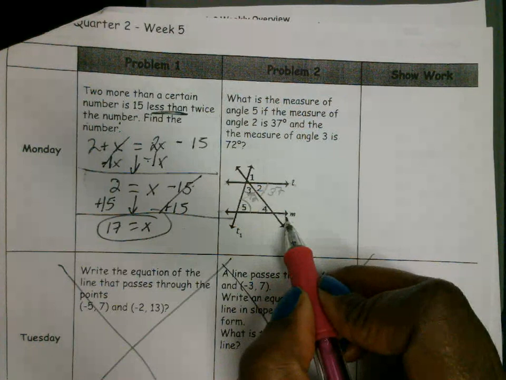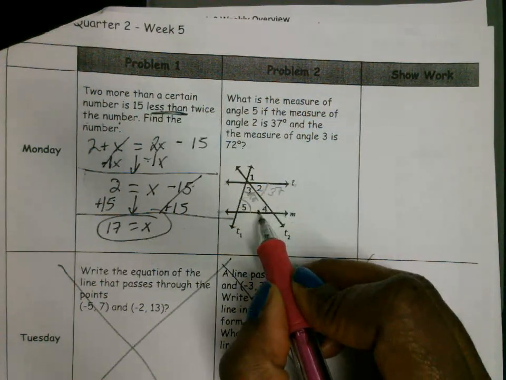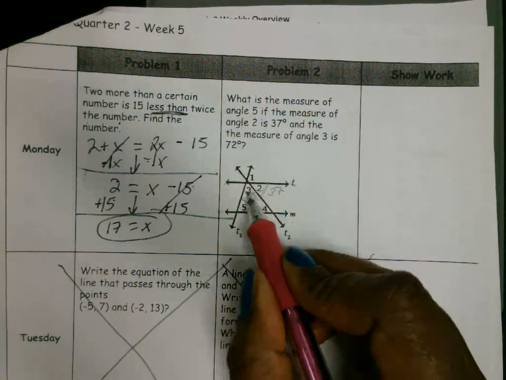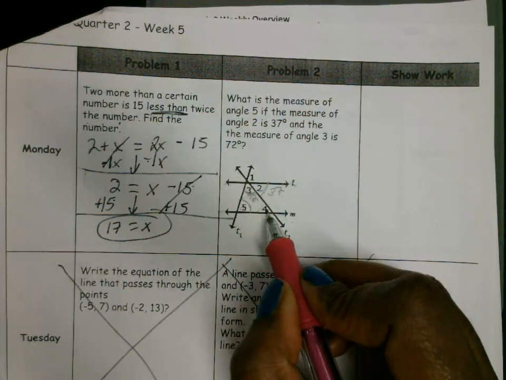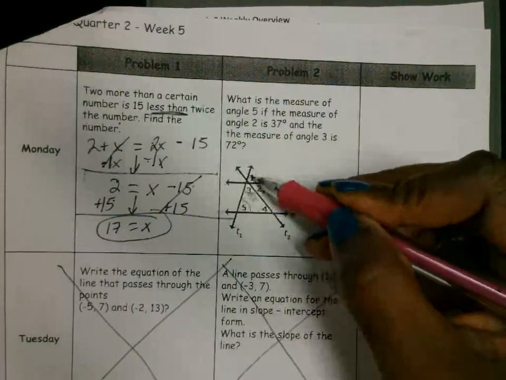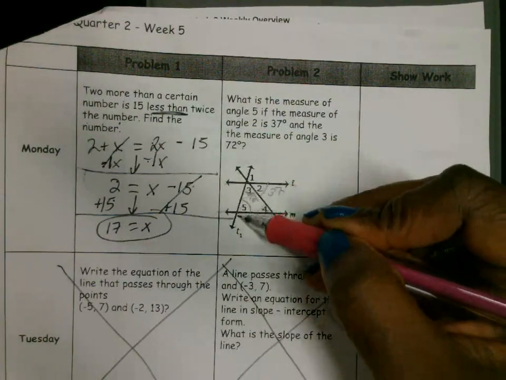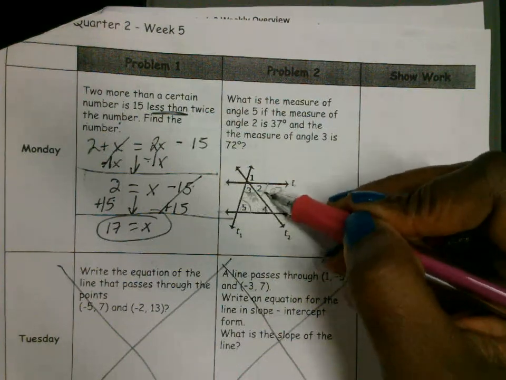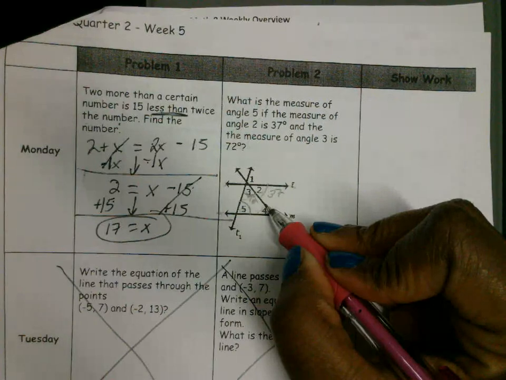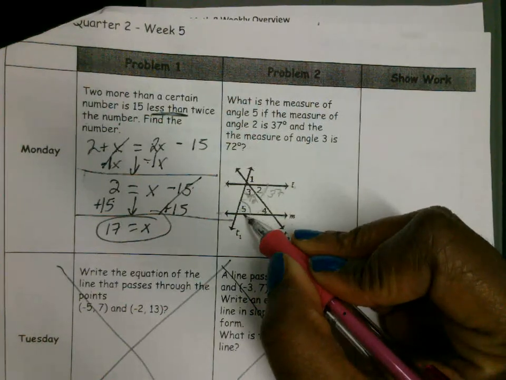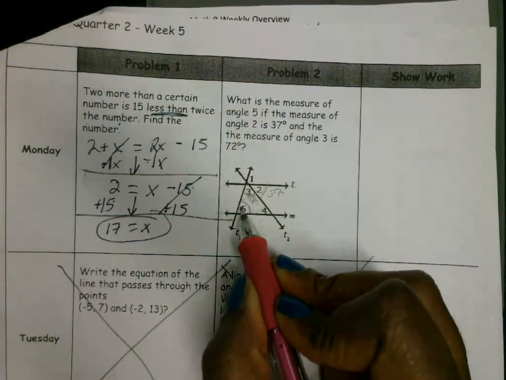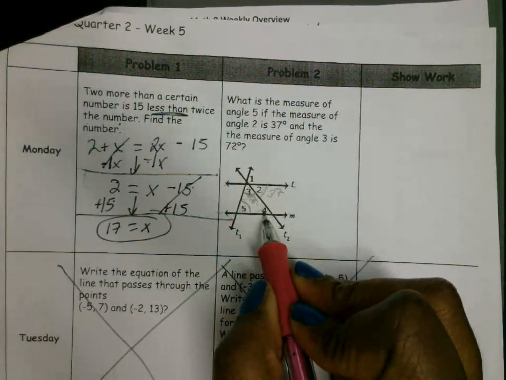This angle is supplementary to this one. What else do we know? All these angles added up together will give you 180. We have all of these angles on the inside of the parallel lines. These are interior angles. So this angle and this angle, do they have a relationship? No. But we know these all add up to 180.